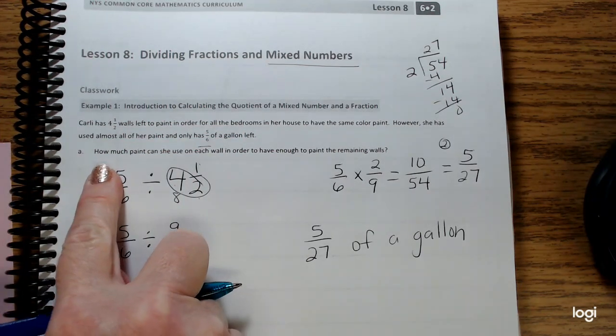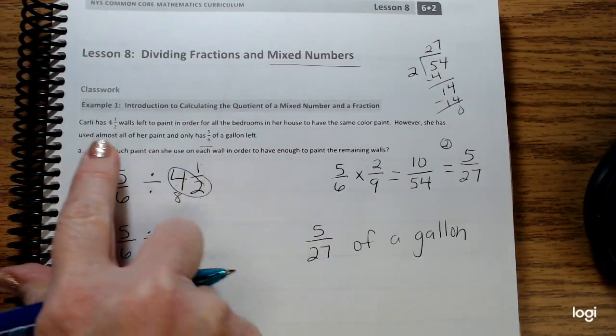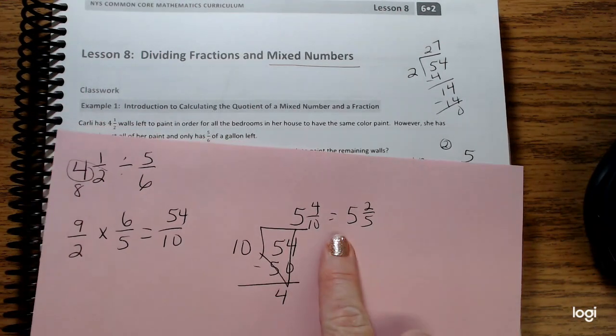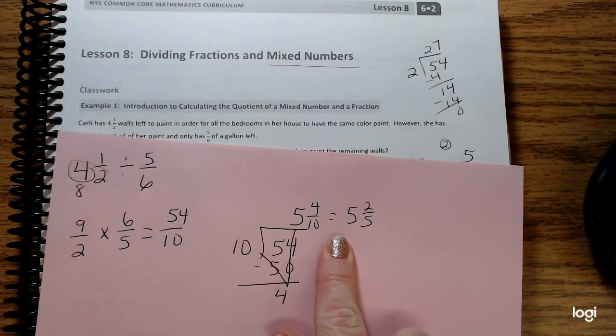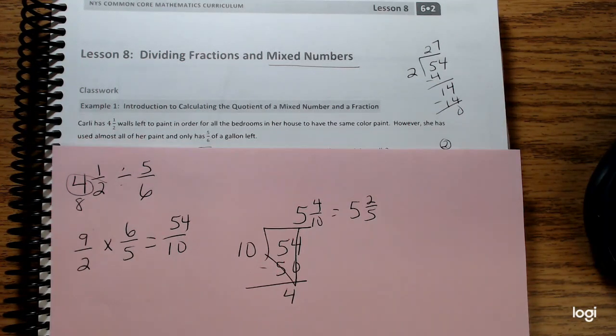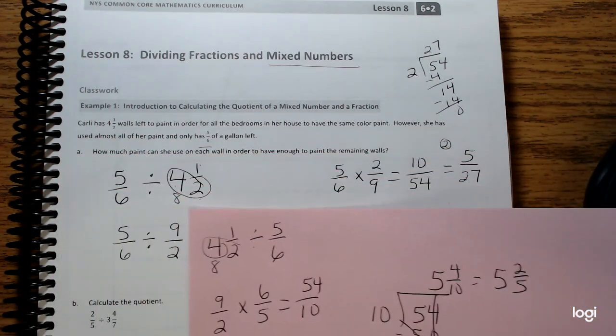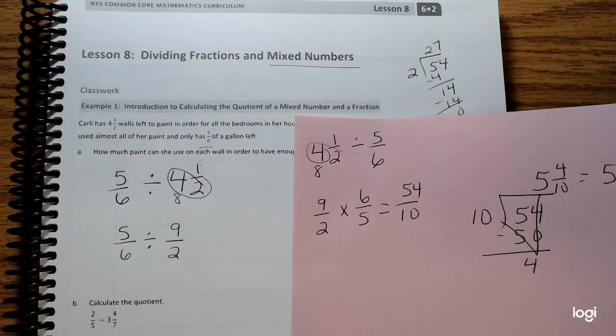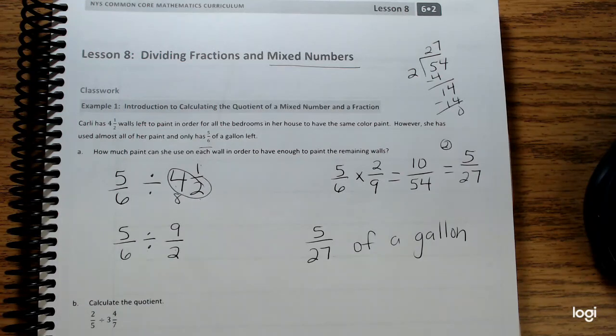If I look at the question, how much paint can she use on each wall? If she only has 5/6 of a gallon left, there's no way she can use 5 gallons on each wall. We don't even have 5 gallons. So sometimes it's helpful when doing a story problem to solve it both ways to see which answer makes sense. All right, let's move on to the next problem.